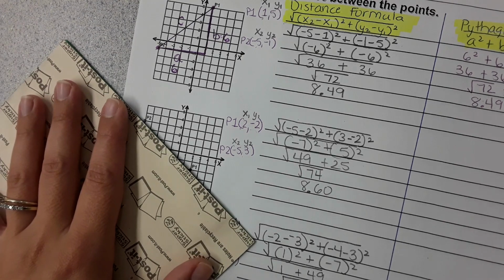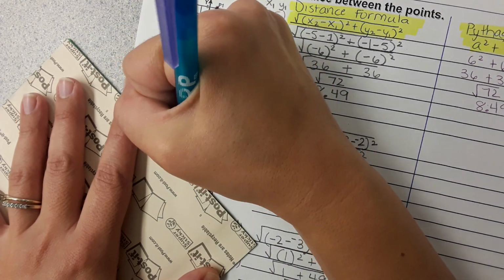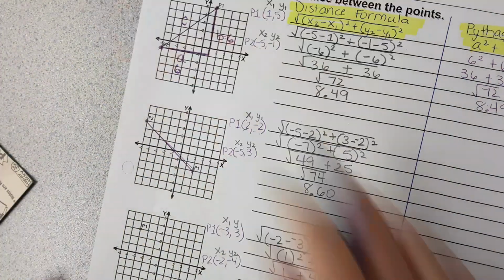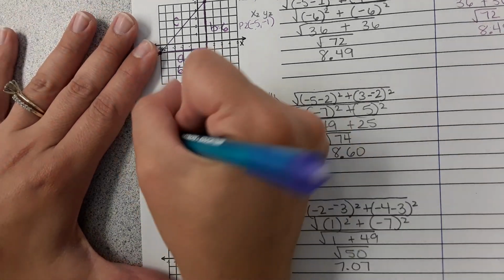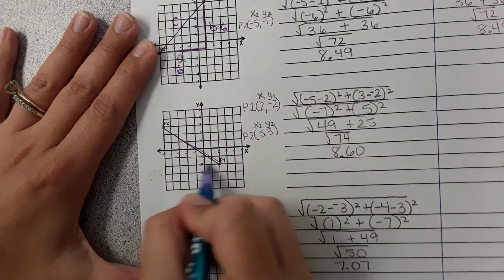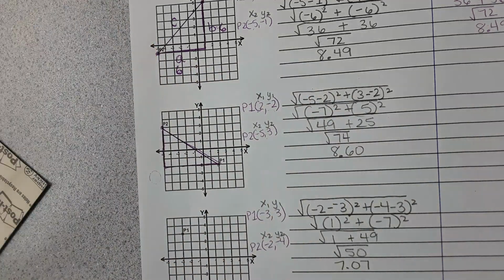And the next one, again, I am connecting the 2 points. So this line is what I'm finding the distance of. Drawing my right triangle.